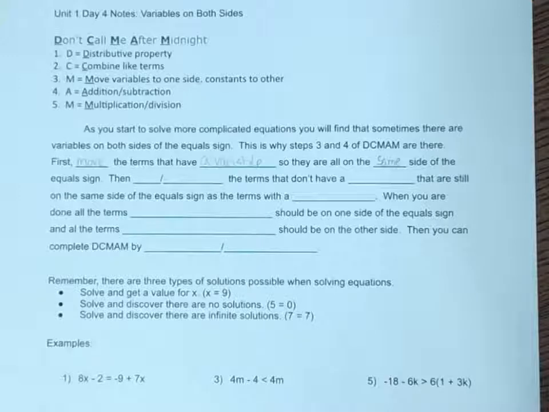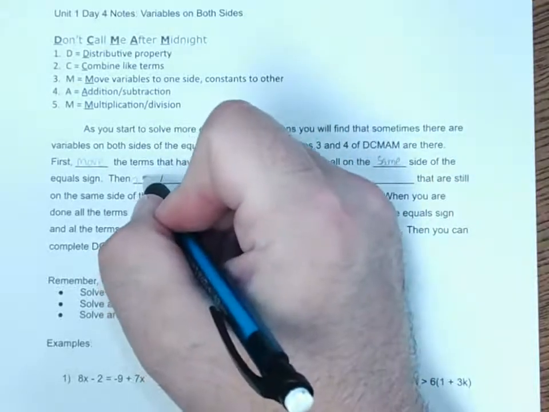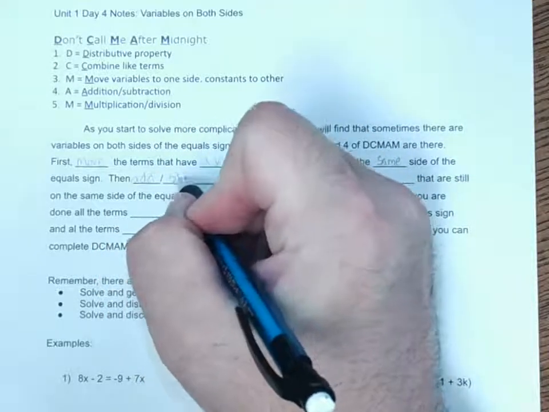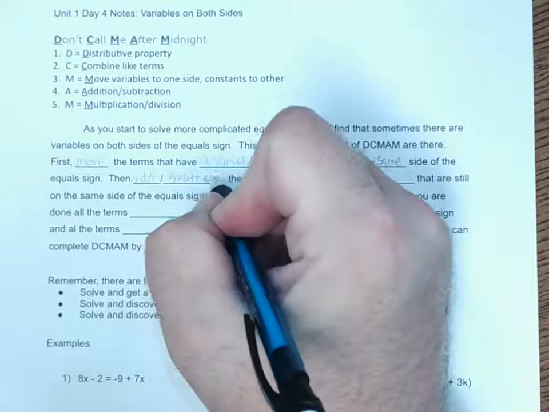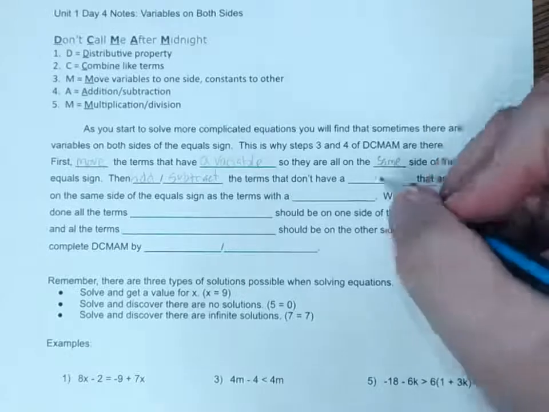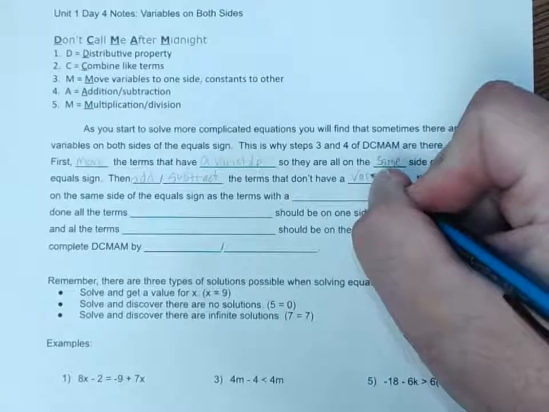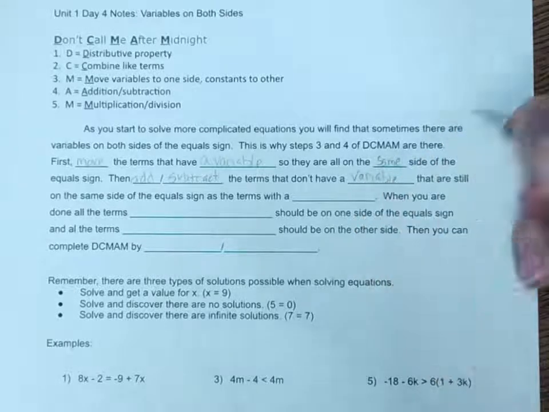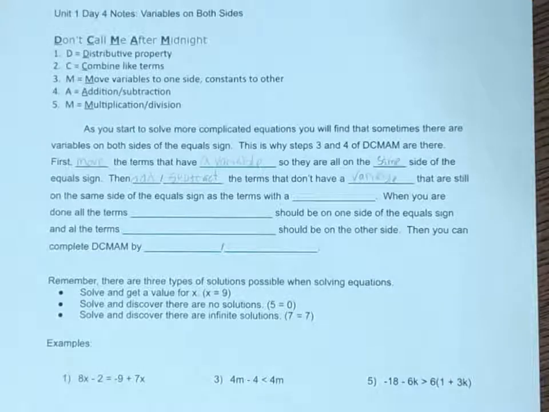Then we need to either add or subtract the terms that don't have a variable that are still on the same side of the equal sign as the terms with a variable.